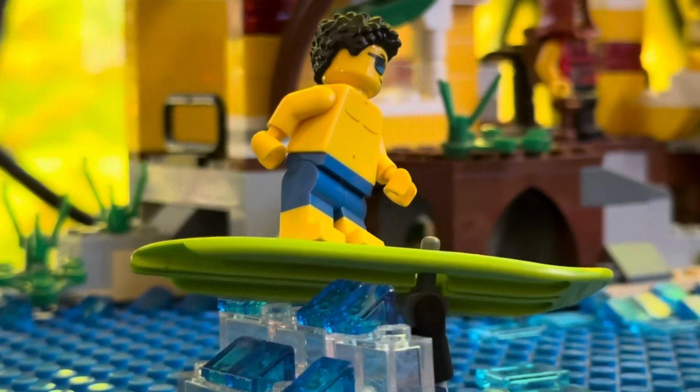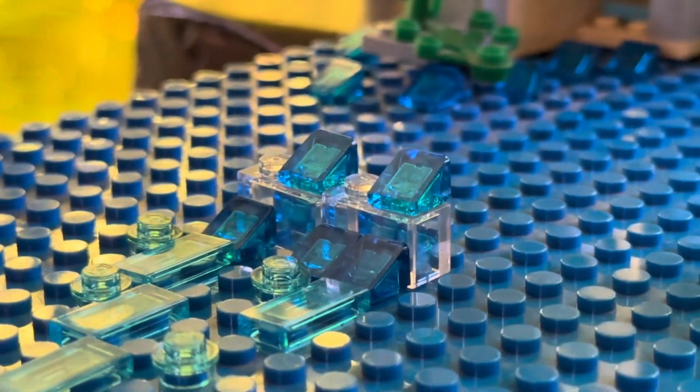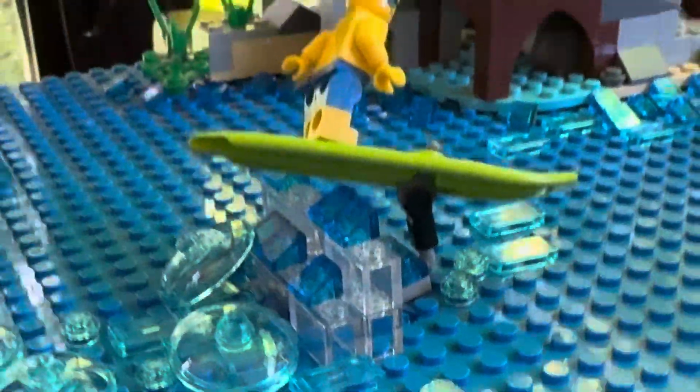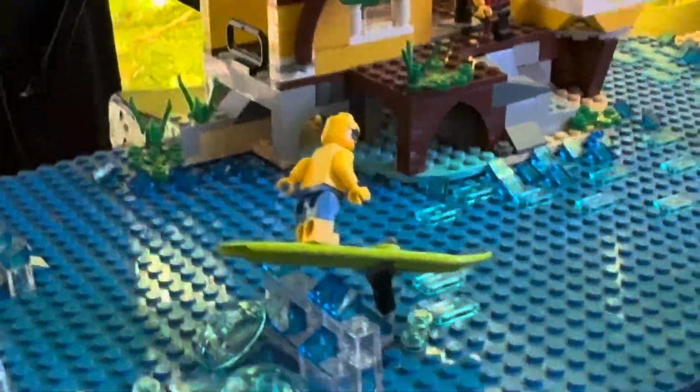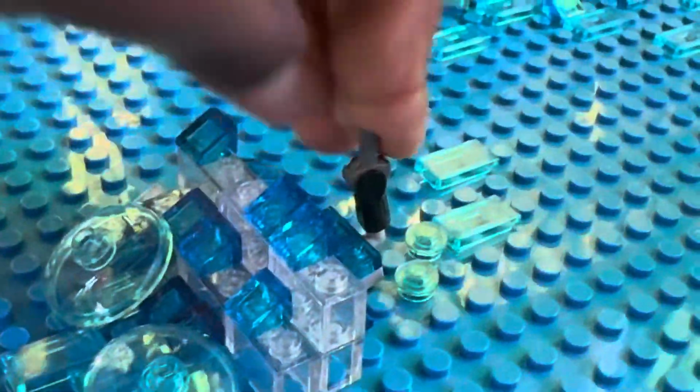Would you look at that? These waves are amazing. I'm so proud of how they look. They even have a surfer on it, and I managed to put the surfer on. I was missing a piece, so I had to use another piece. It's not as reliable or practical, but just this thing, you can position it in as many ways as you want. You can even move it around, take it off.